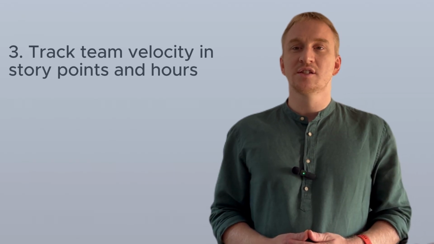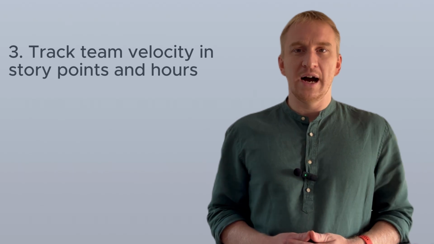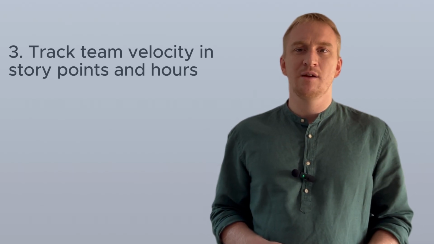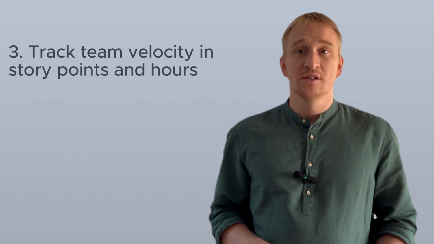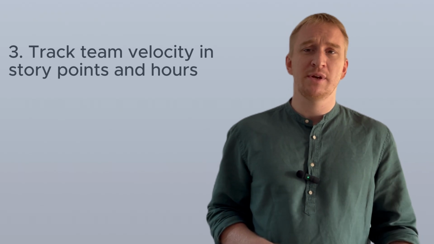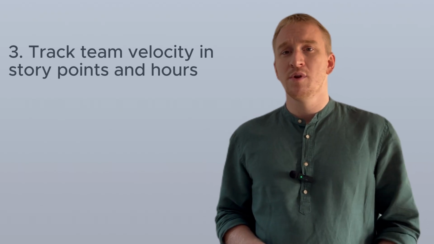Track team velocity in story points and hours. Ask developers to add estimation in hours and log spent time directly into tickets. So at the end of the sprint, you can easily track estimated versus spent hours, and story points will help you to track team velocity.